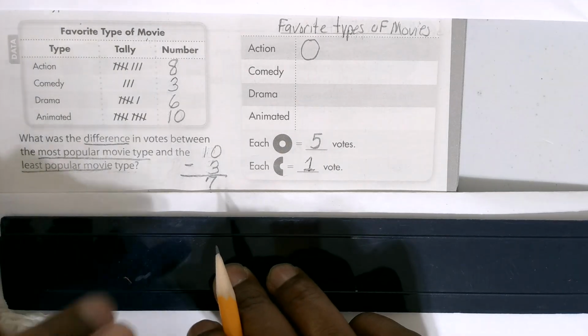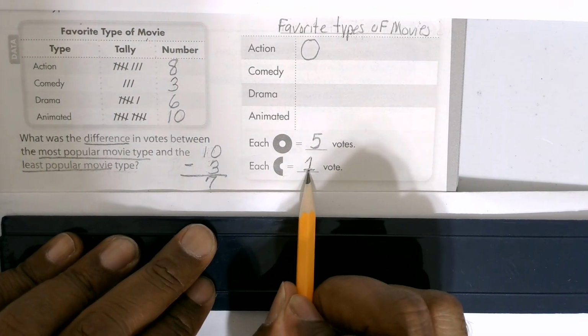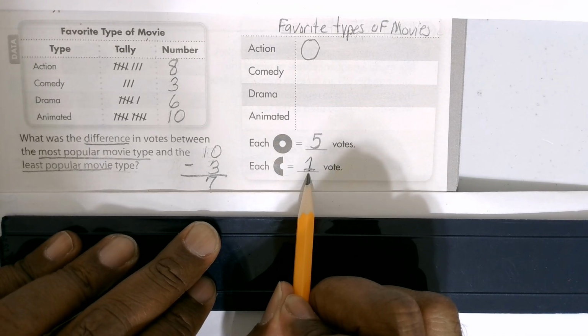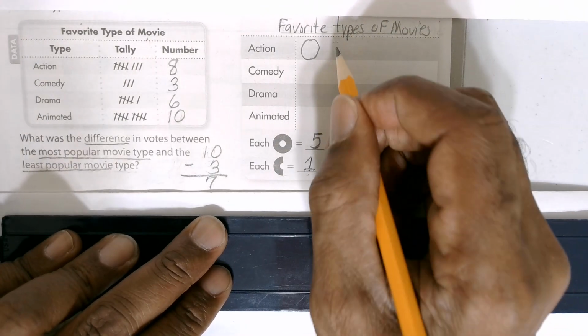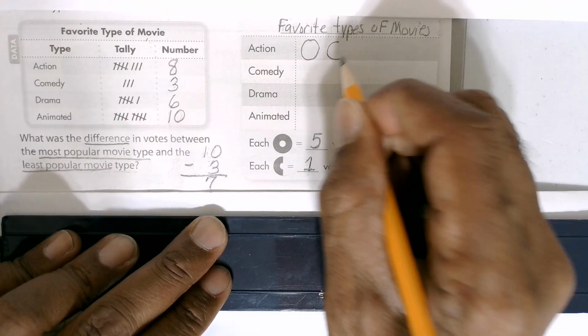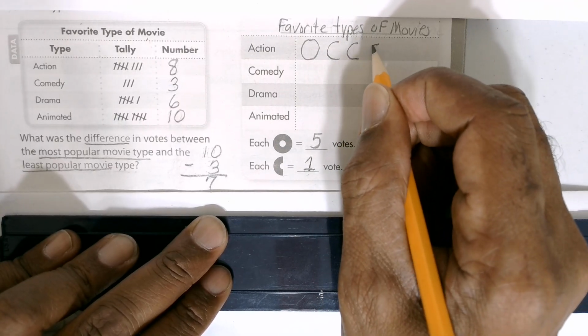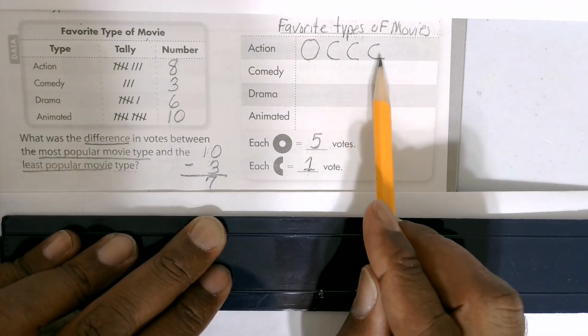And then how many do we have left? To equal 8, you're right, we have 3. So we put 3 half circles, make them be like C's. 3 C's. That's 1, there's 2, and there's 3. 5, 6, 7, 8.